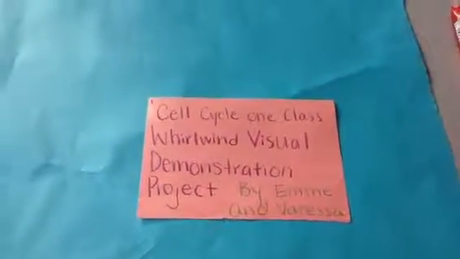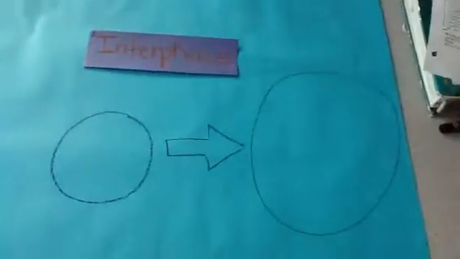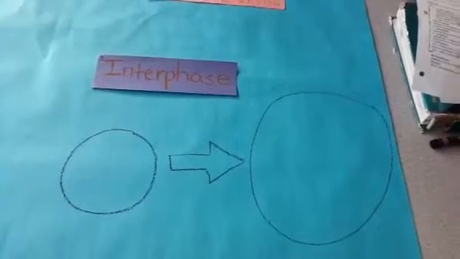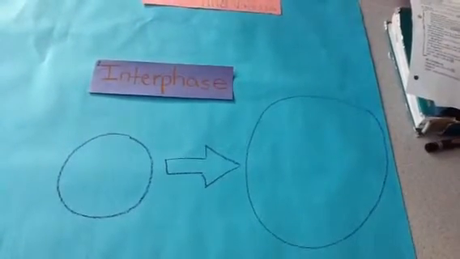Today we're going to teach you a little bit about the cell cycle. First, we're going to teach you about interphase. Interphase is the longest part of the cell cycle, where the cell practically doubles everything in the cytoplasm.